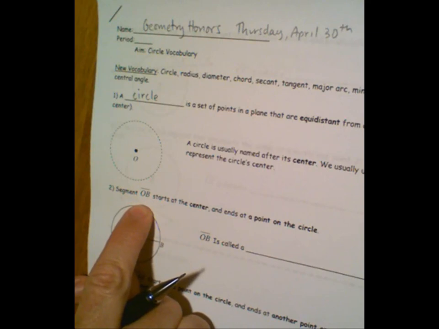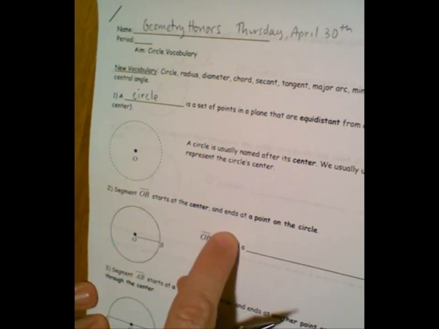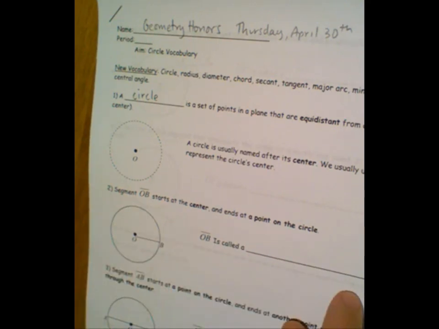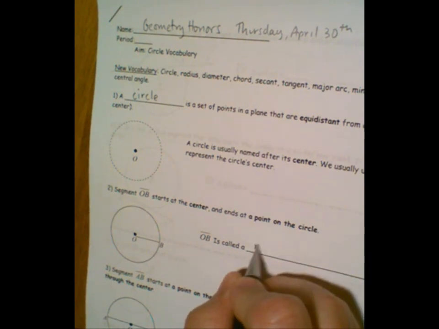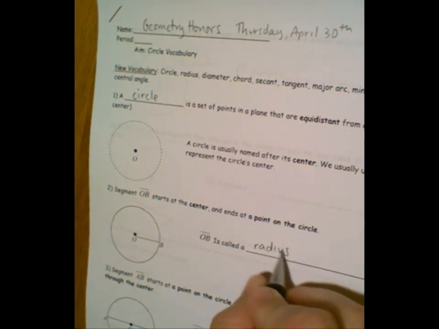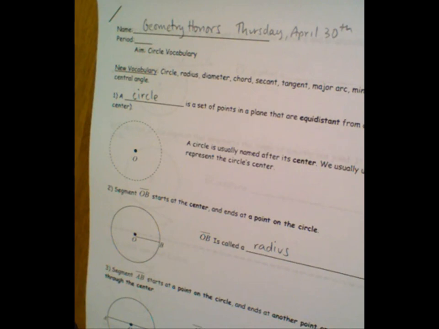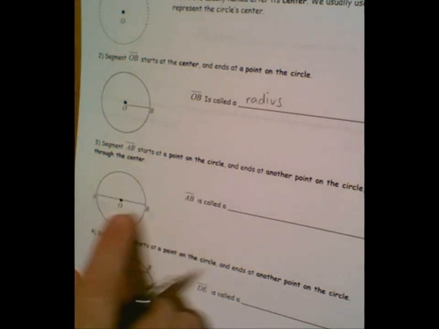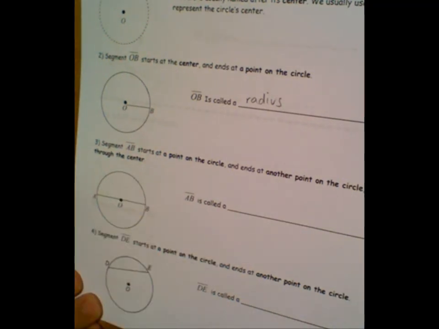Segment OB starts at the center and ends at a point on the circle. OB is called a radius. And that you already know anyway. Segment AB starts at a point on the circle and ends at another point on the circle, and it passes through the center.